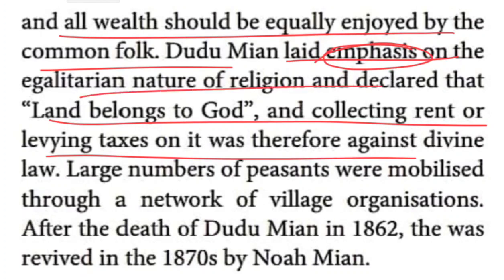The egalitarian nature of religion, what is the meaning? Just before, I told you, believing in the nature of religion. So land, everything belongs to God. No one has the right to interfere in that. Moreover, collecting and levying taxes is against the divine law, like that he declared. Who? Tudu Mian, the son of Haji Shariatullah. Then a large number of persons were mobilized.